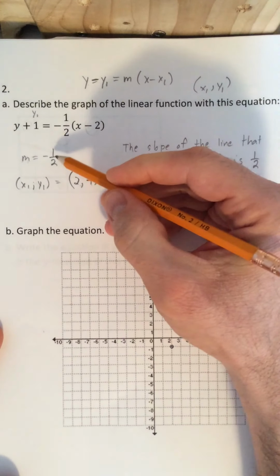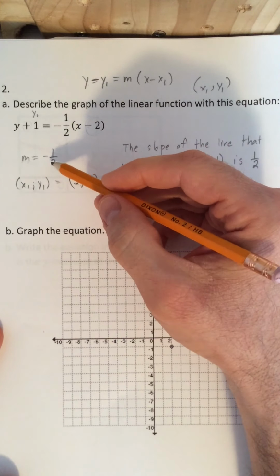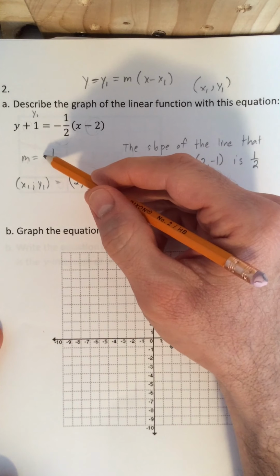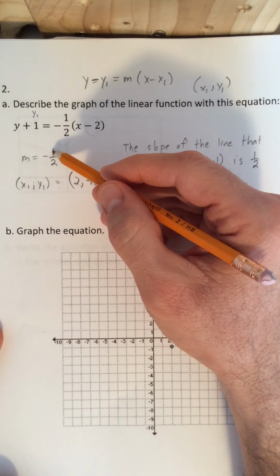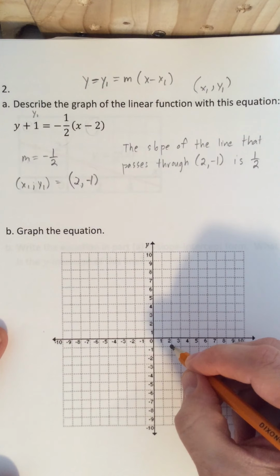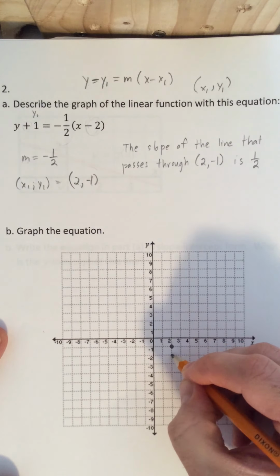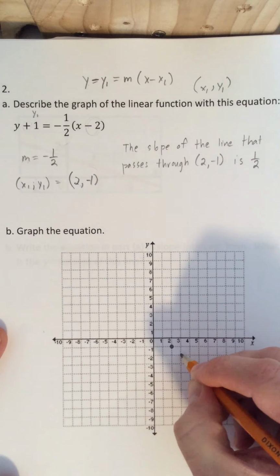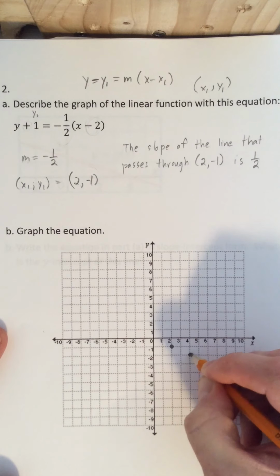And then we can use this slope, which is our rise over our run. And what I'll do is I'll attach the negative to just the numerator, which is our rise. So from this point, I'm going to go down one space, and then I'm going to go to a horizontal distance of positive 2 in the right direction.